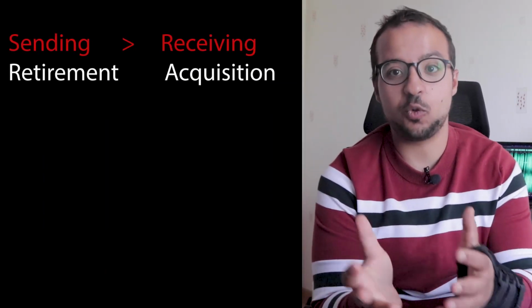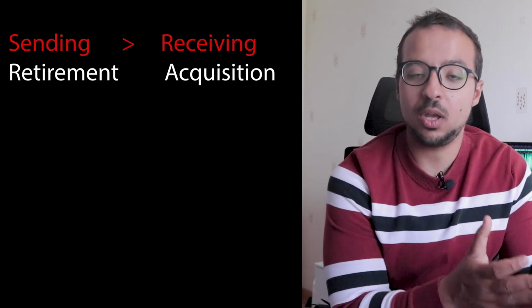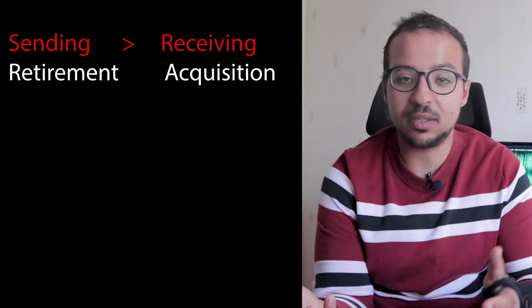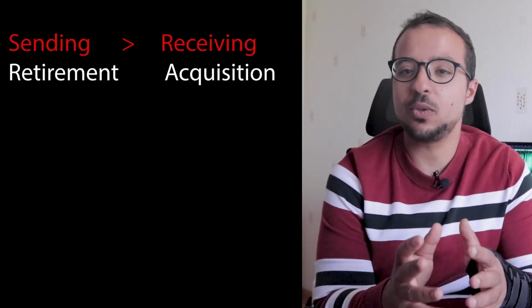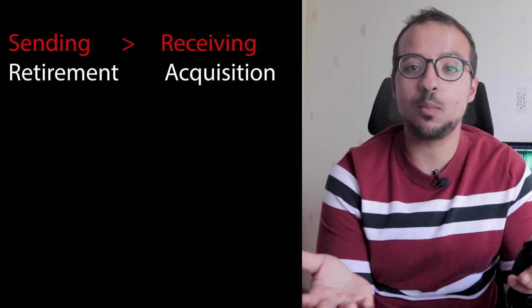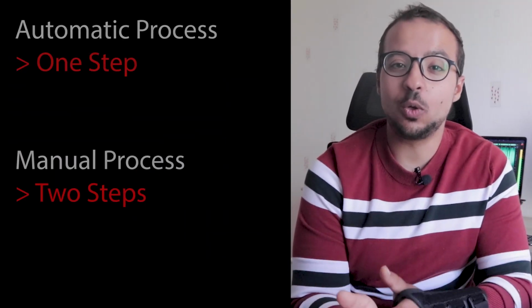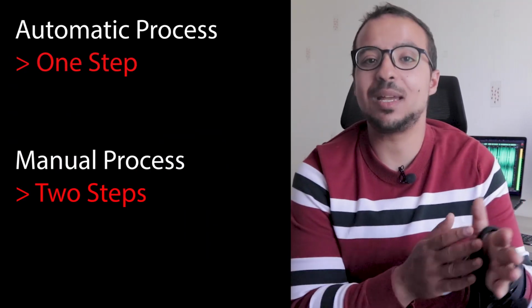When we process intercompany fixed asset transfer, we are actually moving a fixed asset from one company code to another company code, which is similar to retiring the asset from the sending company code and posting an asset acquisition in the receiving company code. I already explained fixed asset retirement and fixed asset acquisition in the playlist, so this will be very similar. When we do an intercompany asset transfer, we are actually doing both of them together, a retirement and an acquisition. And there are two ways we can do this transaction in SAP. The first one is called the automatic process, and the second is the manual process.